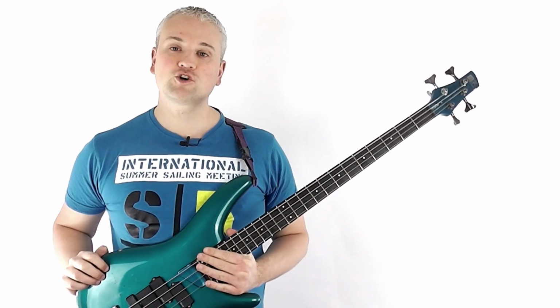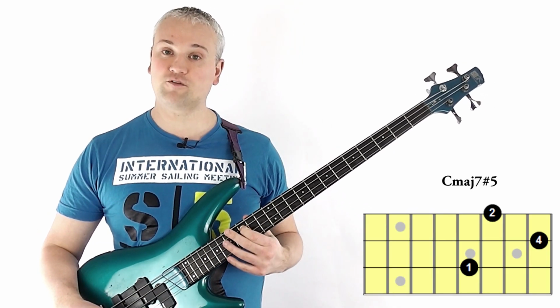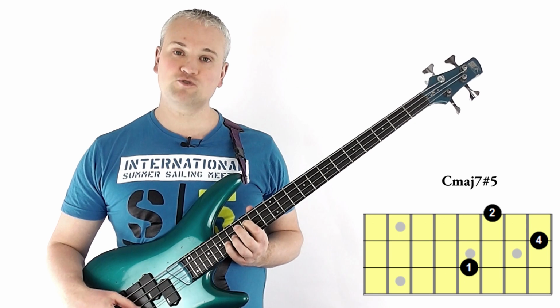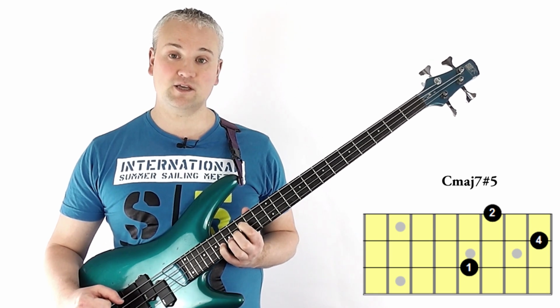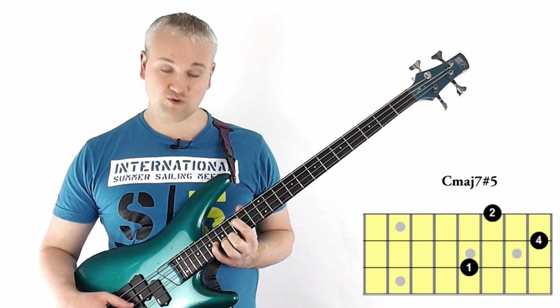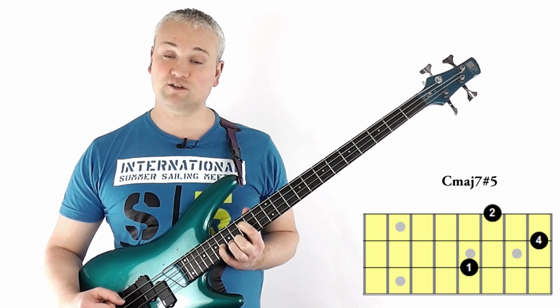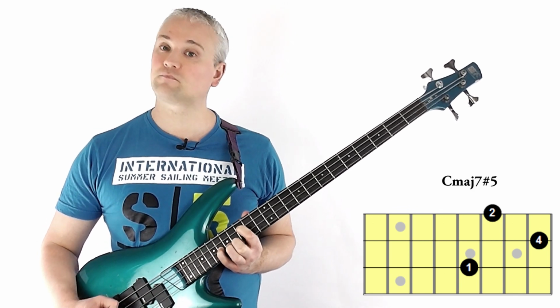Okay. So for the C major 7 sharp 5, we'll use the C here at the 15th fret of the A string. Then we're going to use the G sharp here at the 18th fret of the D string with the 4th finger. And then we're going to use the major 7th there, the B at the 16th fret of the G string. Okay?